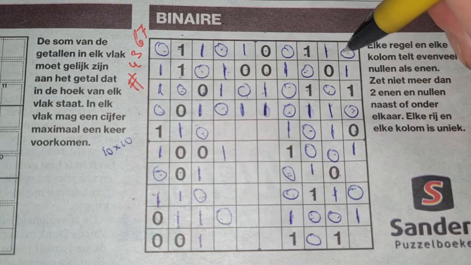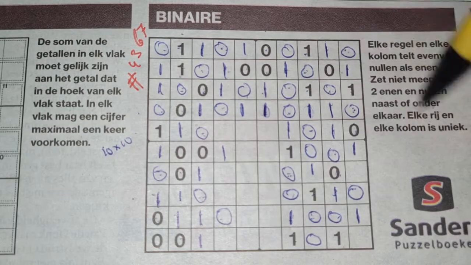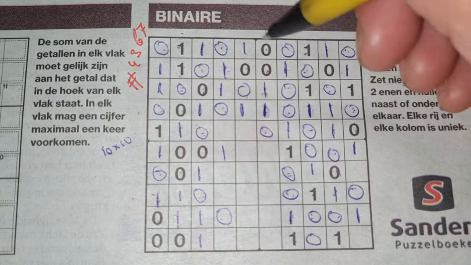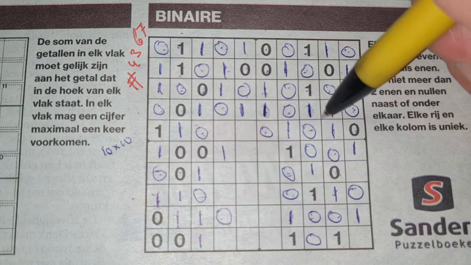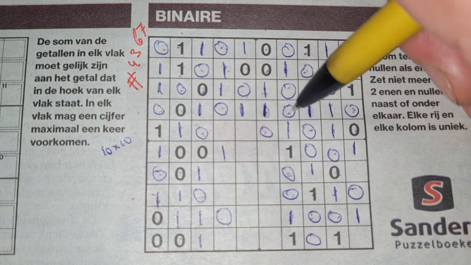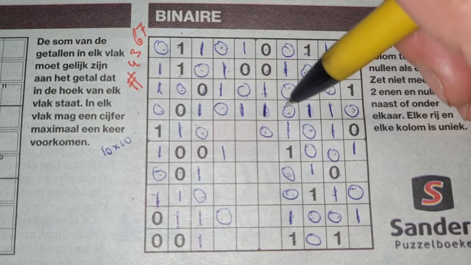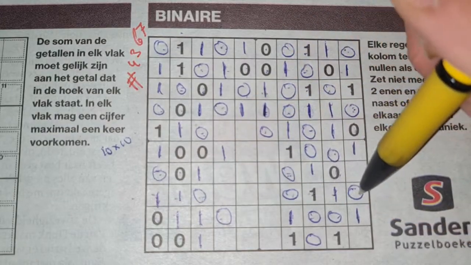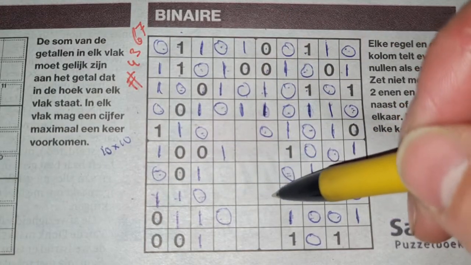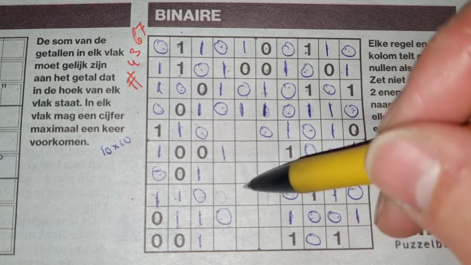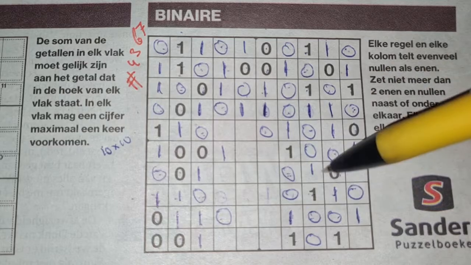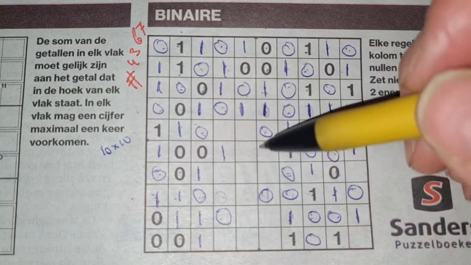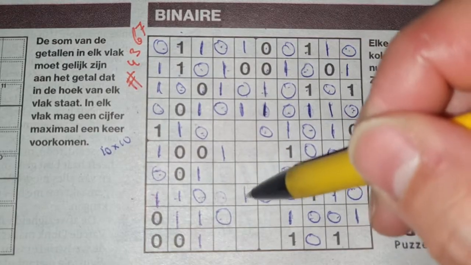1, 2, 3, 4. Double one, here no, there no. 1, 2, 3, 4. Okay. Then, let me think. Here we have 1, 2, 3, 4 ones. If I place a number 5, the fifth one here, then we have 3 O's in a row in this row. Not allowed, one of the rules. So this cannot be a 1. This should be an O. Double O, here 1, there 1.